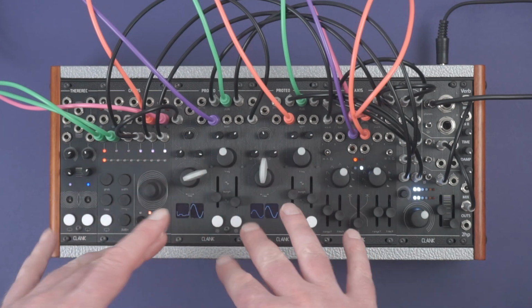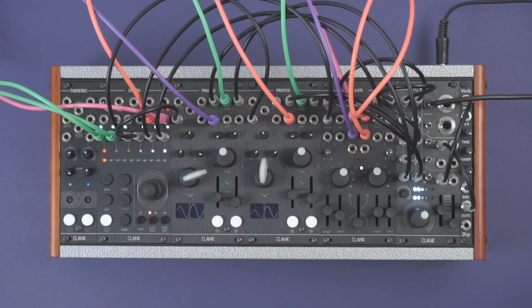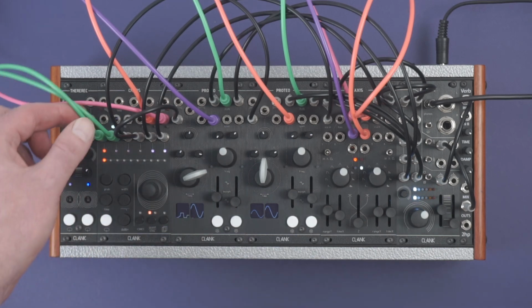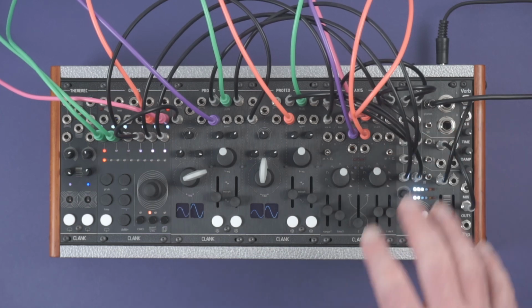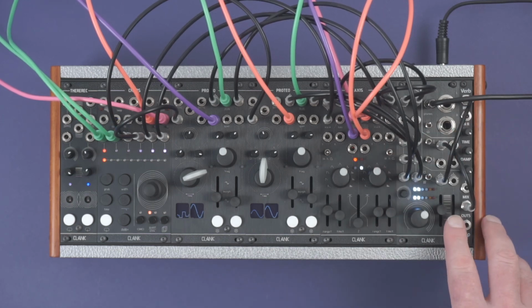So we've got waveform modulation going on, using the envelopes, using CV. We've got some pitch going on, both of them. We're summing them together, using the effects here.